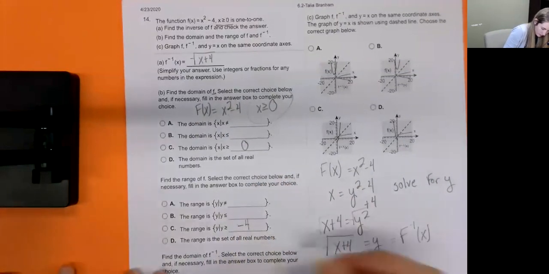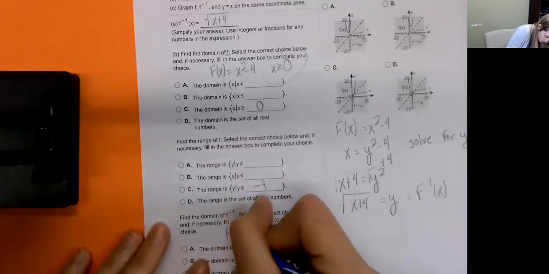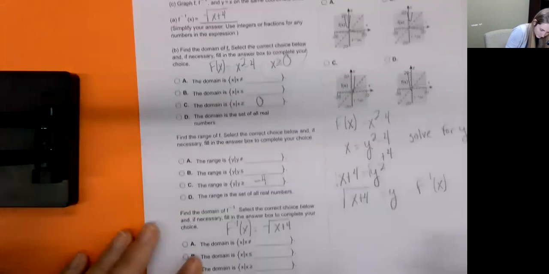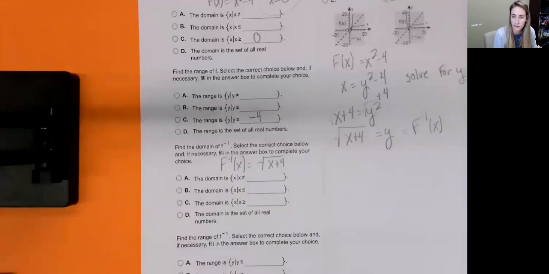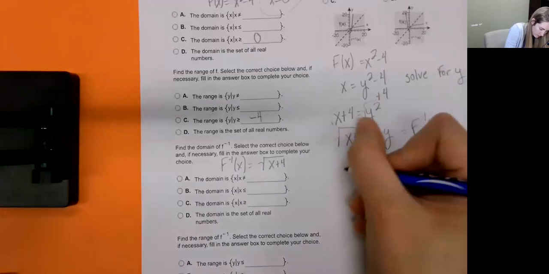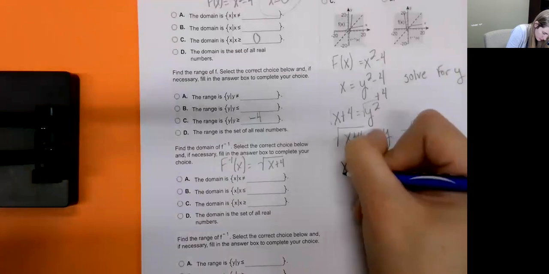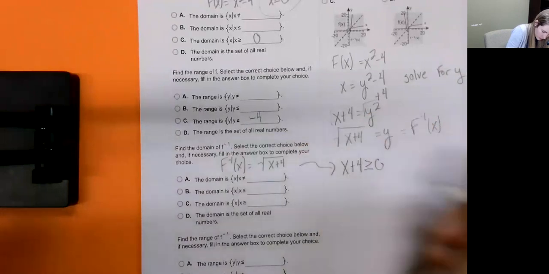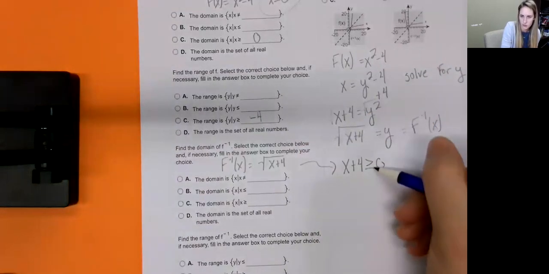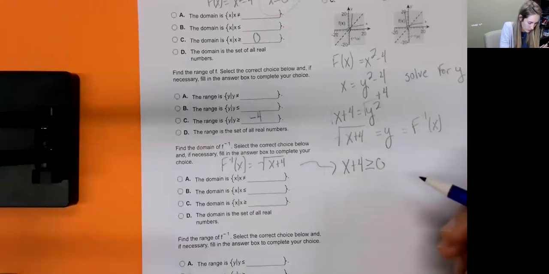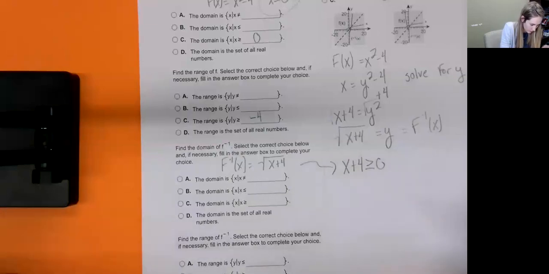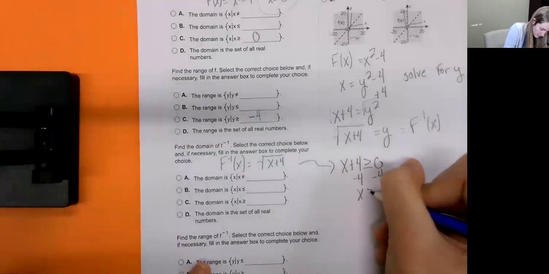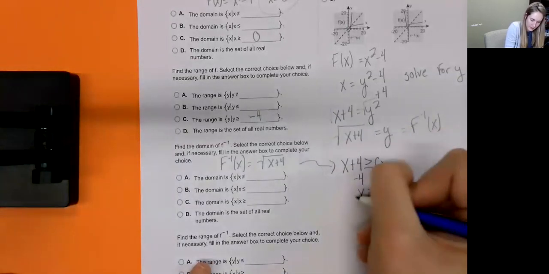Now then, we're doing our inverse domain. So our inverse is the square root of x plus 4. So we can't have any negative answers coming out of this. So let's have x plus 4 greater than or equal to 0, because we don't want any negative answers. It can be 0 though, because the square root of 0 is 0, but negative numbers are unreal, they're imaginary. So let's solve this. We'd subtract 4. So x is greater than or equal to -4. And this is going to be our domain.